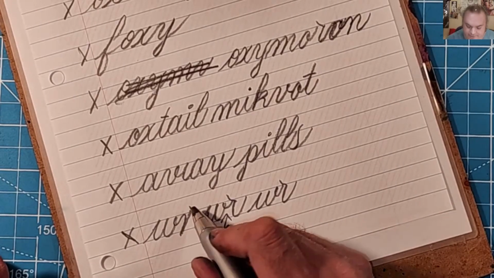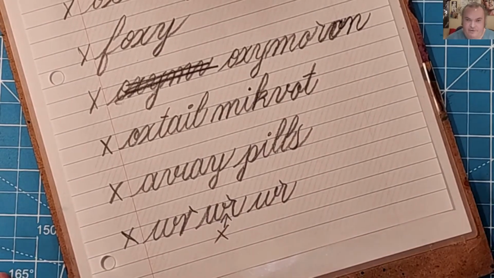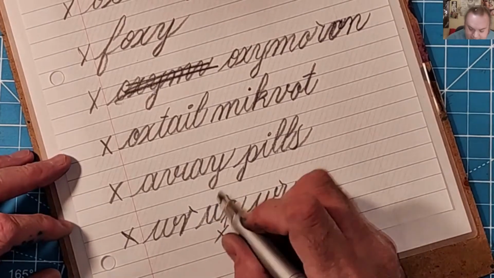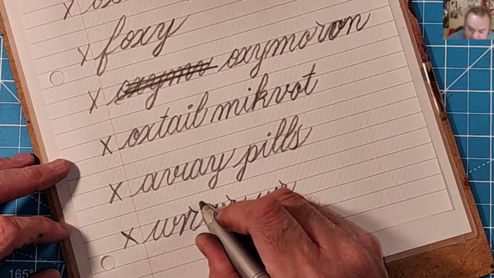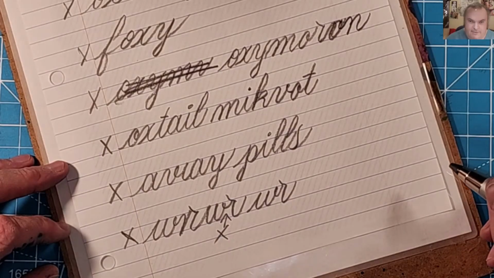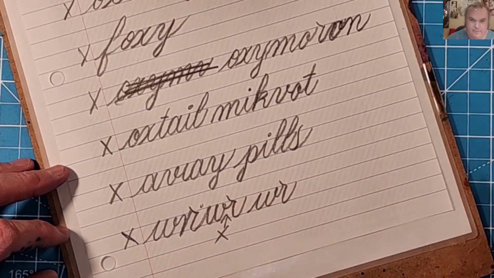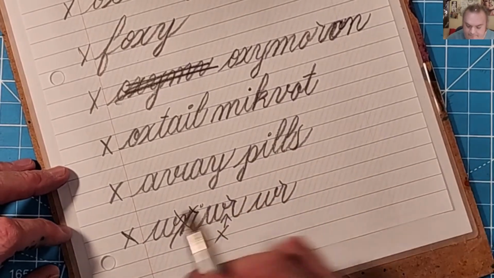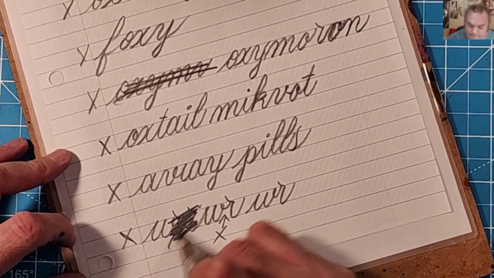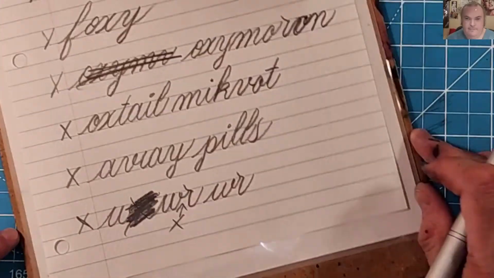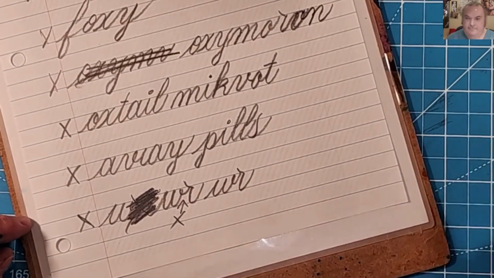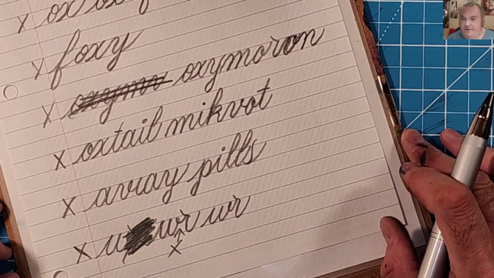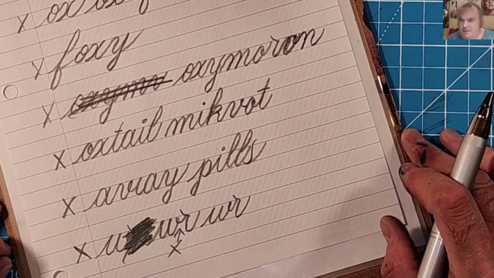I usually do this when it's the very last letter of the word. Because if you were to go into an I, it just looks weird. So, maybe don't do that one. This one is good. The second one is better, yeah. What were the other ones?